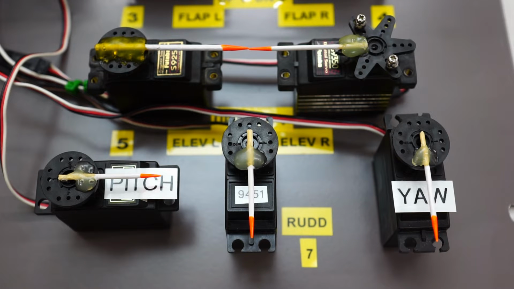Okay, pitch and yaw. Now remember we added those two functions in the radio. So in the transmitter, the thrust vectoring is already set up for us just by adding those two functions. So I just want to explain to you how it all works.